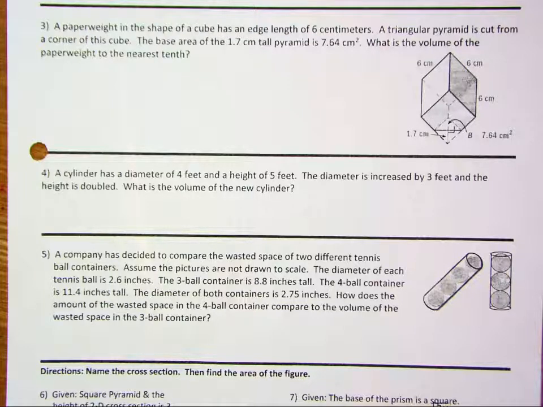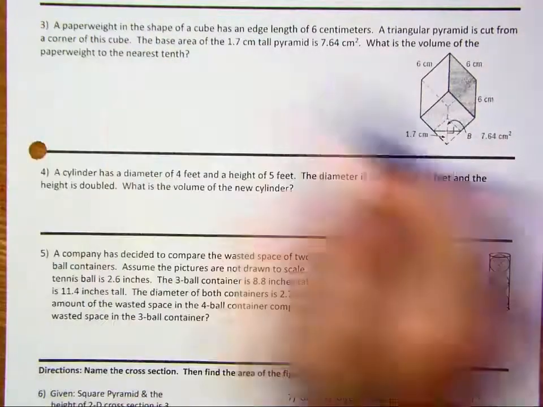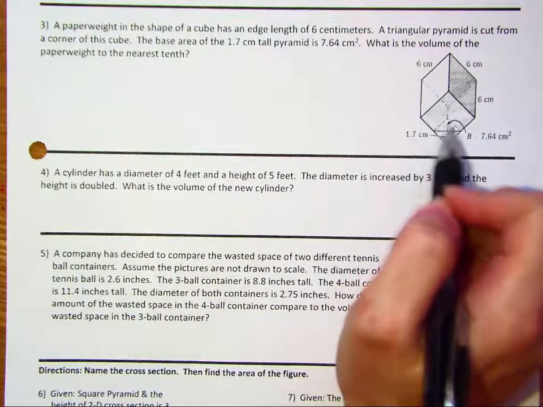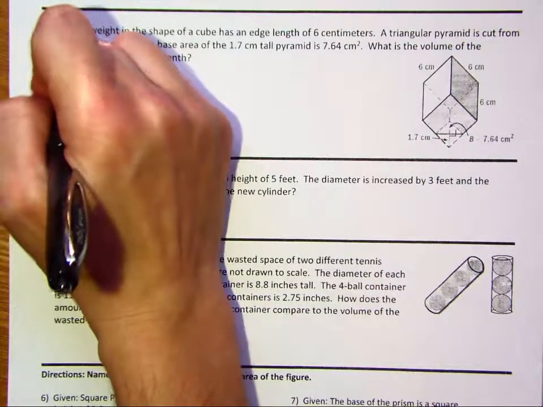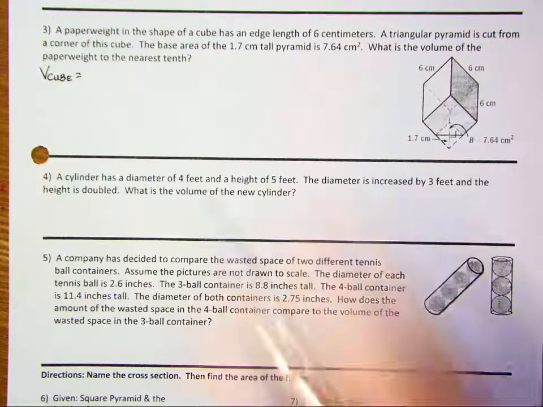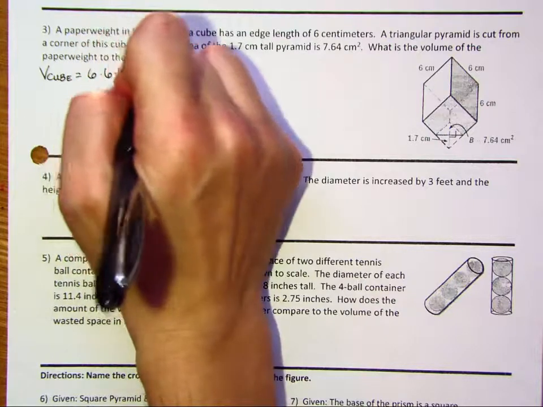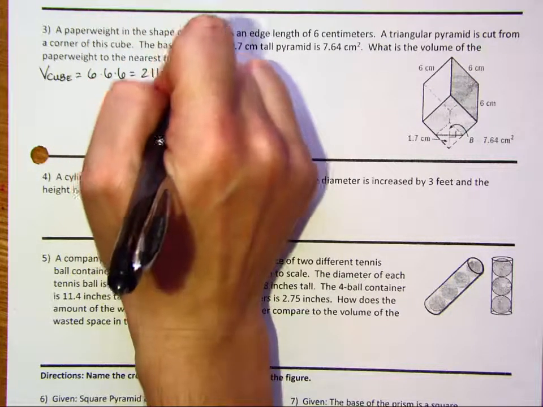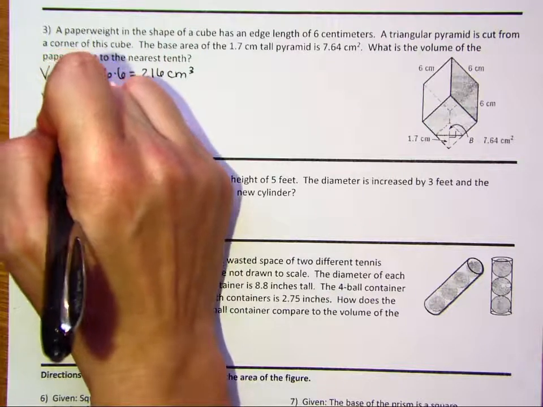This is number 3, and in this problem we've been given a paperweight that's in the shape of a cube, and we've also been told they're going to take out this pyramid right here. So we're going to start by finding the volume of the cube. All the dimensions are the same, so it's going to be your length times your width times your height, which gives me 216 centimeters cubed.